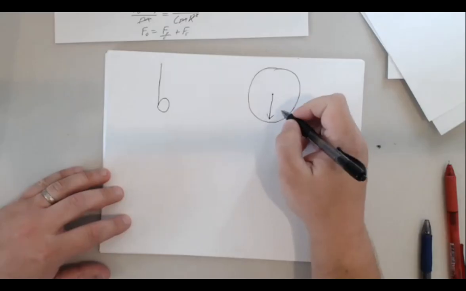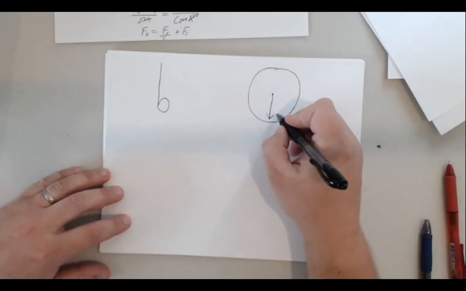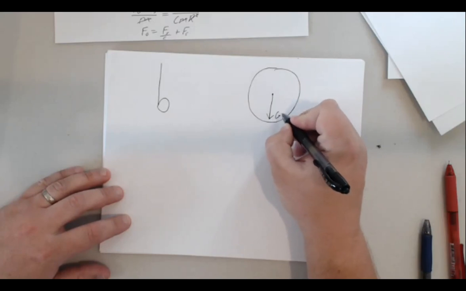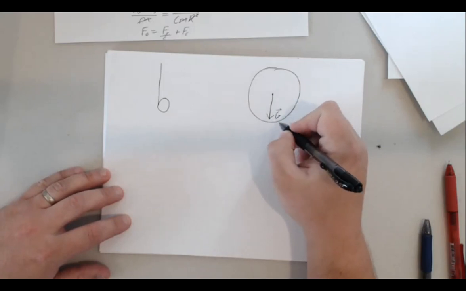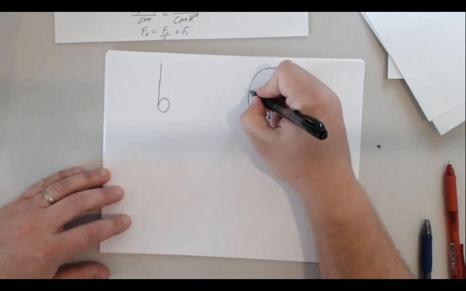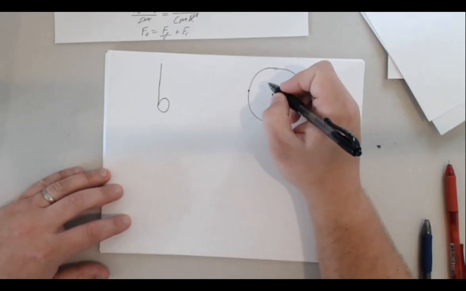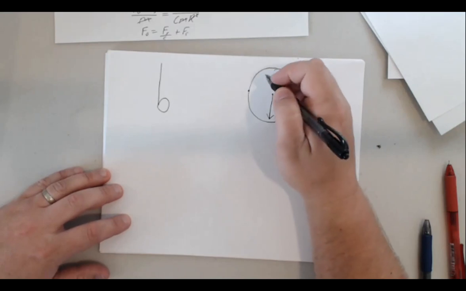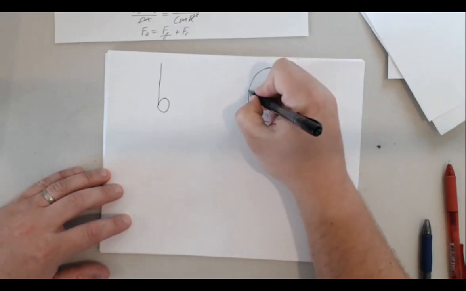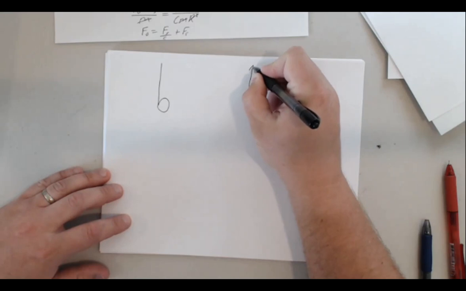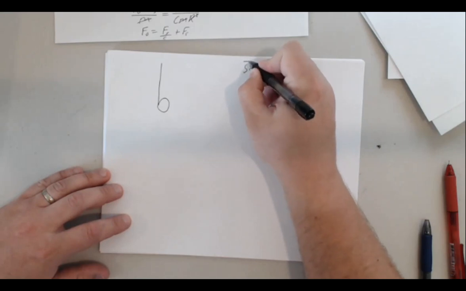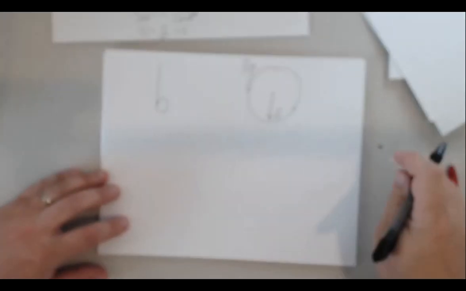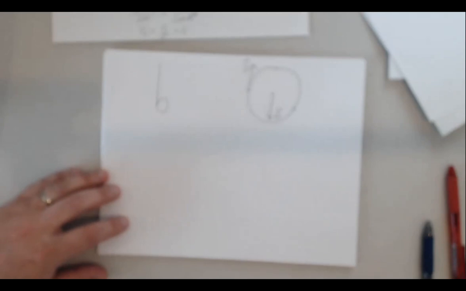Yeah. So we've got some gravity in the center, right? And we've got some friction force, or you could call it a tension force, or you could call it whatever you want, right? But it's the force from the string. So I'm going to call it S, because that's where it comes from. Whatever you want to name it, right?